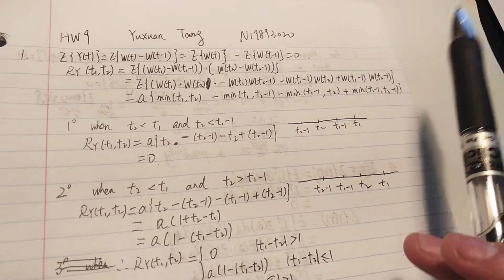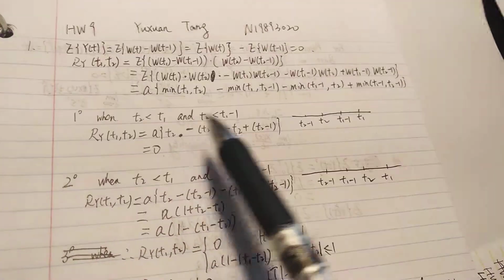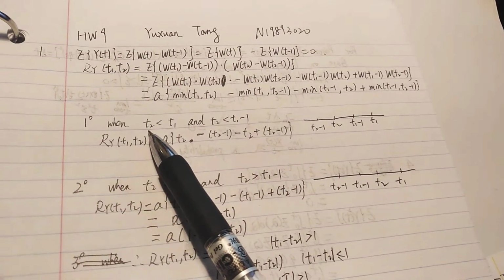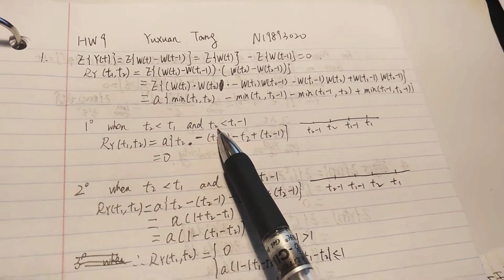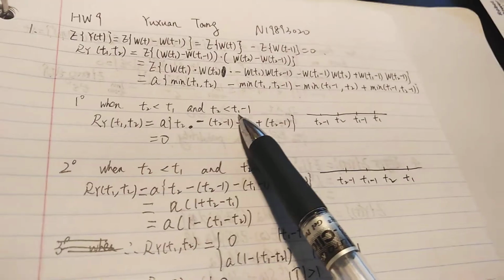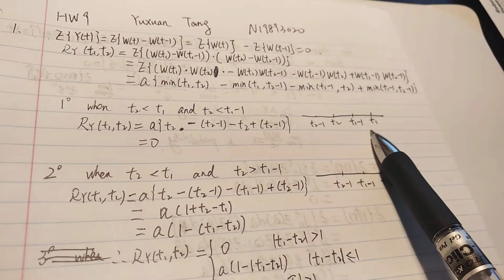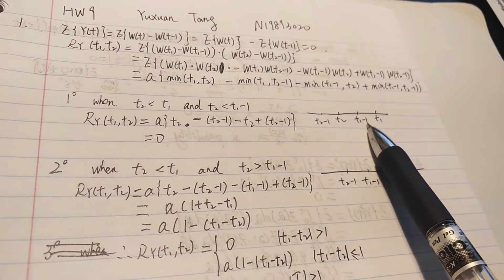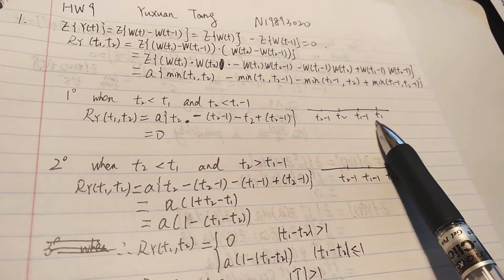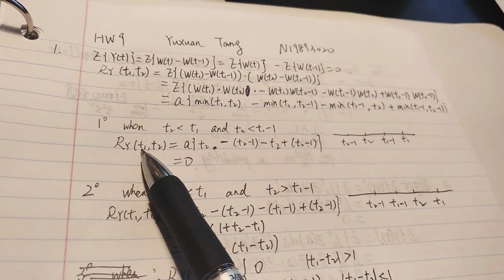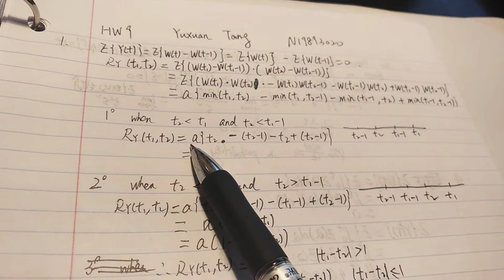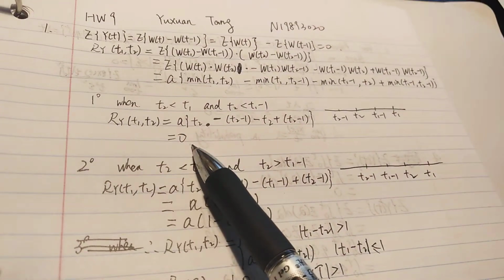Here there are 4 circumstances. The first one is t2 less than t1 and t2 less than t1 minus 1, which we can see in the graph like this. So R_Y(t1, t2) equals this, and this is 0.